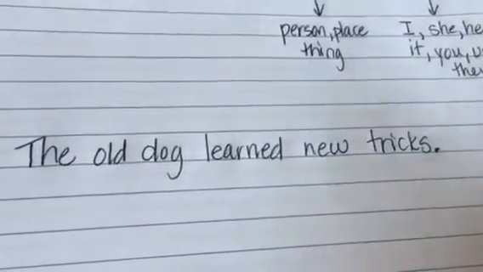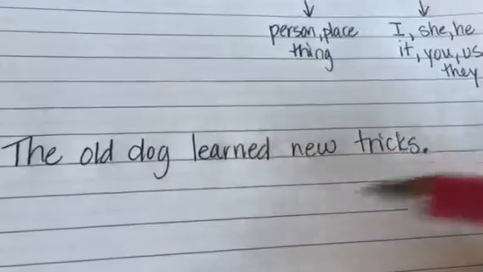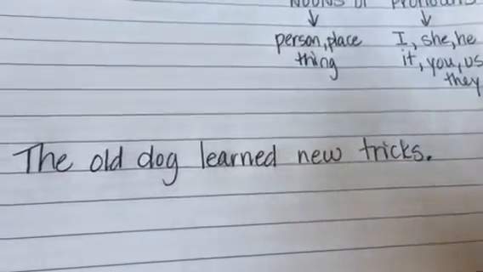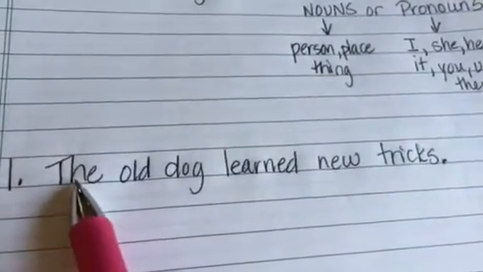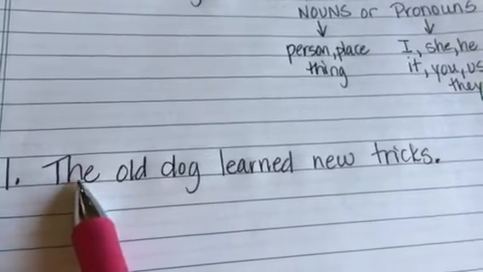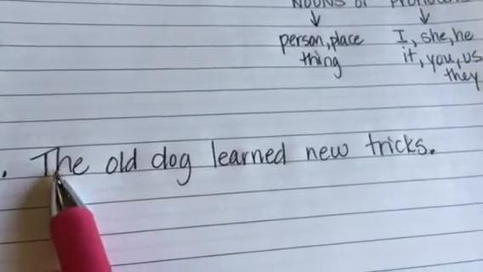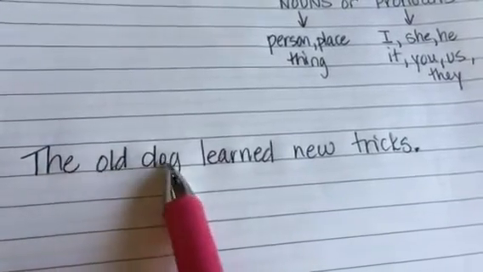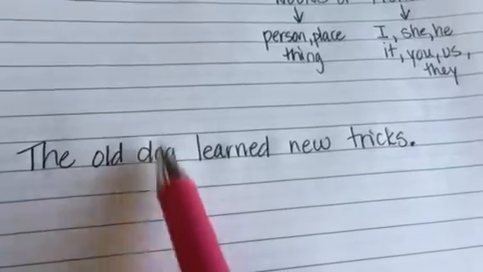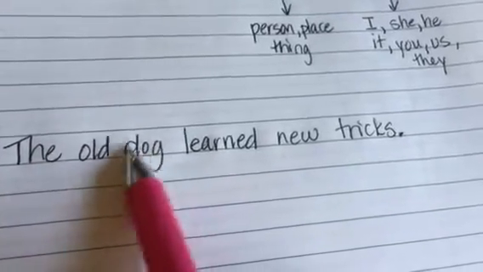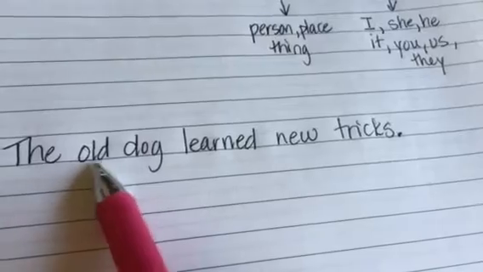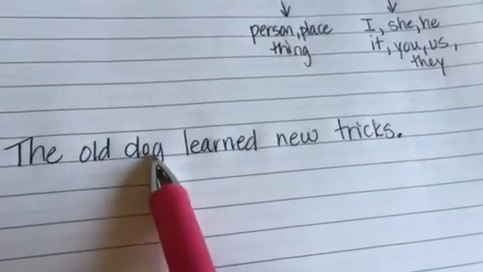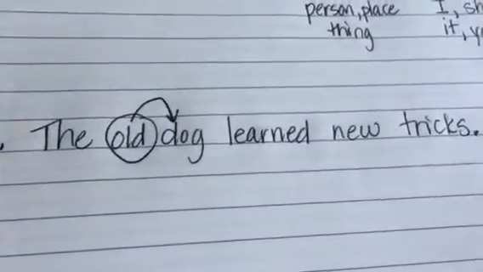So we can ask ourselves, what is a person, place, or thing in this sentence, and do they have any pronouns? So here we have the. We know that that is an article. If we call it an article, it's a special adjective, but we're not going to label it an adjective. It's an article. So we have the old dog. A dog is a thing. So here's a noun. Do we have a word that describes the dog? Let's look in front of it. Yes, old tells what kind of dog, an old dog. So we're going to circle, this is our adjective, and our arrow is showing that it's describing this dog.